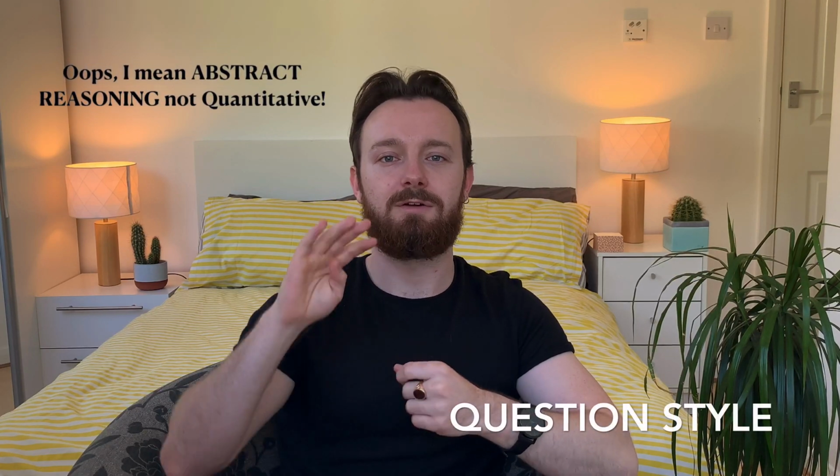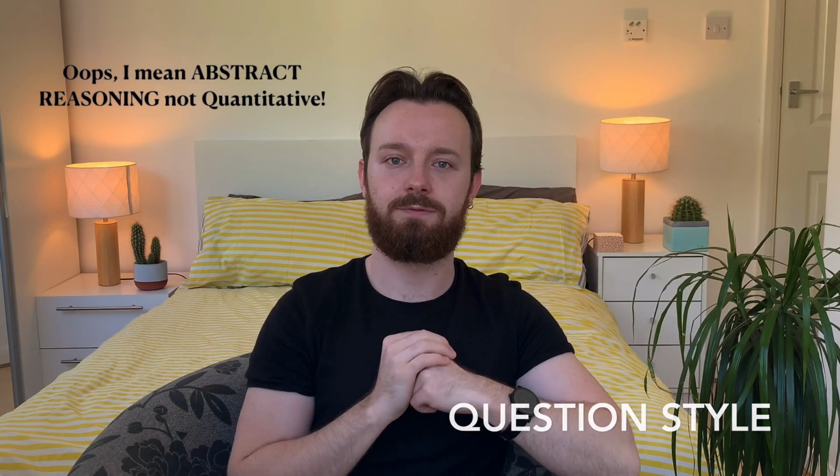So what are they asking in the abstract reasoning section? There are 4 different types of question in the abstract reasoning, and we're going to talk through each of them. So firstly is one I call categories. In the categories section, you're going to be given 2 sets of data. It's going to be symbols in set A and symbols in set B. Then you're going to be given a single test object or shape, and you've got to say whether that fits into set A, set B, or neither of them.